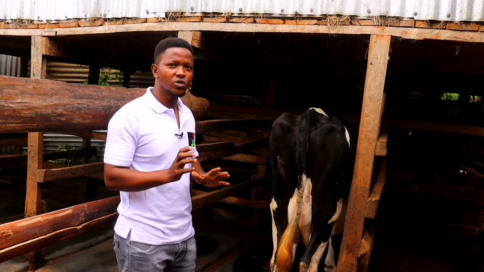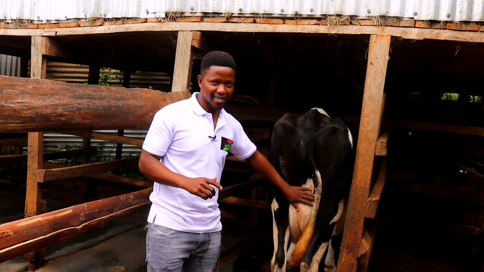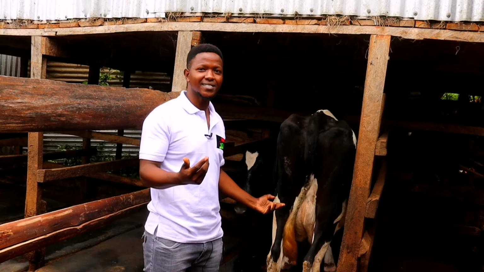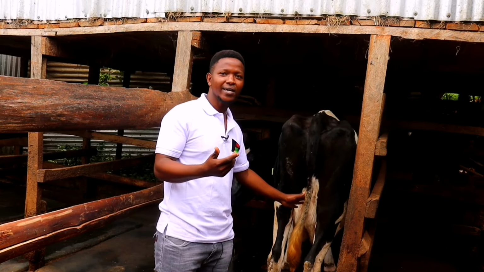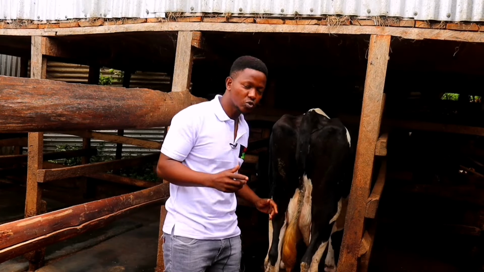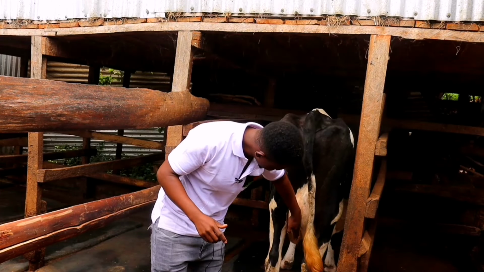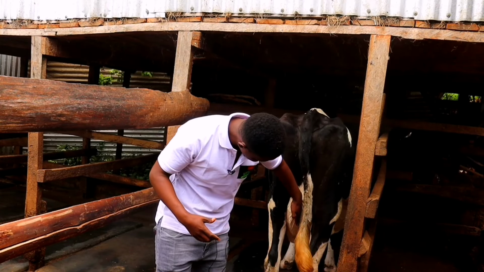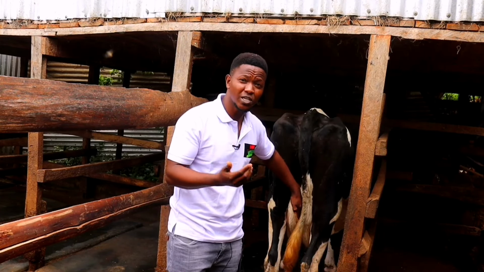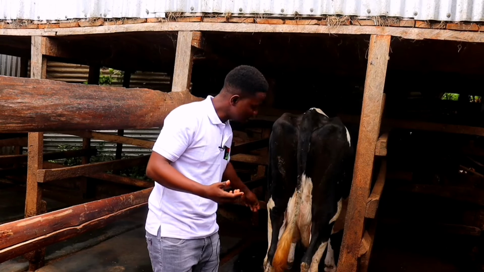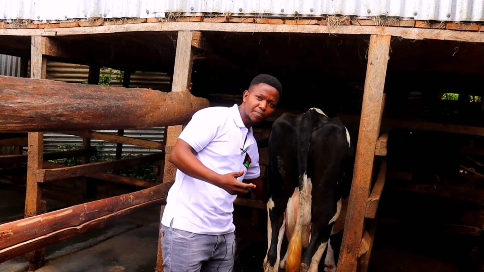The other thing we check is the udder. For example, this cow doesn't have what we call a perfect udder, whereby it's symmetrically divided. So whenever you are selecting, we ensure that the bull we are going to use will give a symmetrical udder, which means four chambers, with the back two chambers properly divided, and also the front chambers.